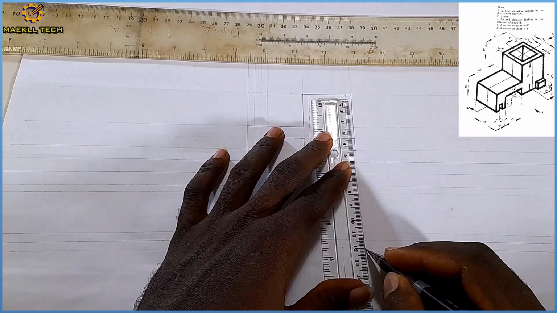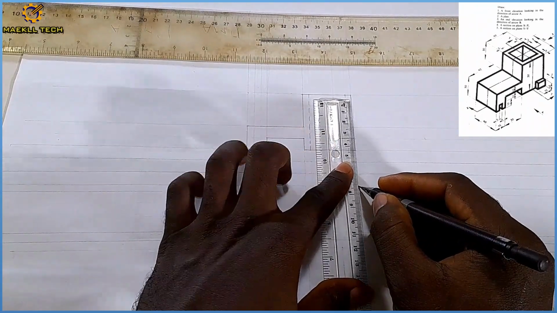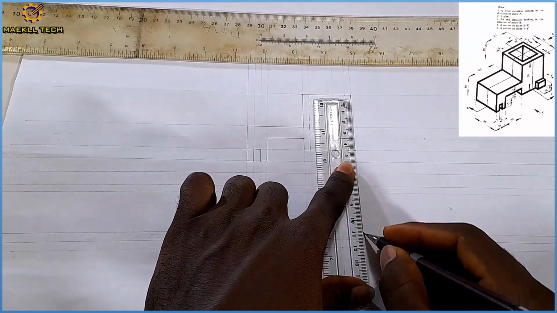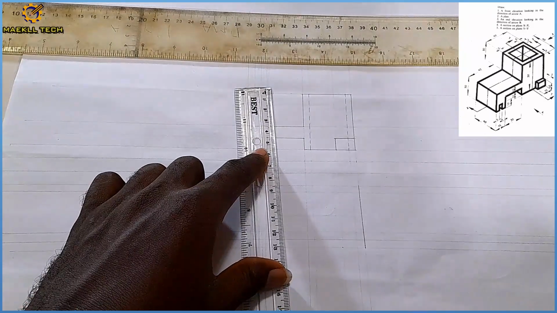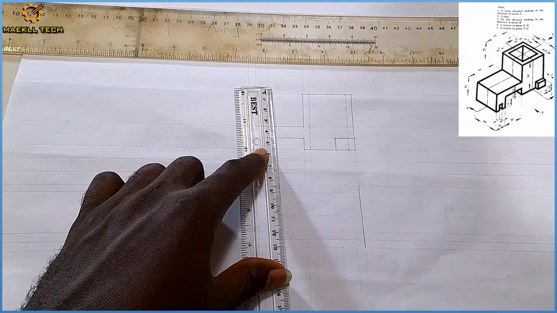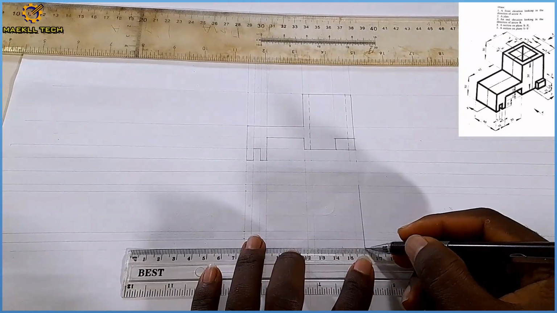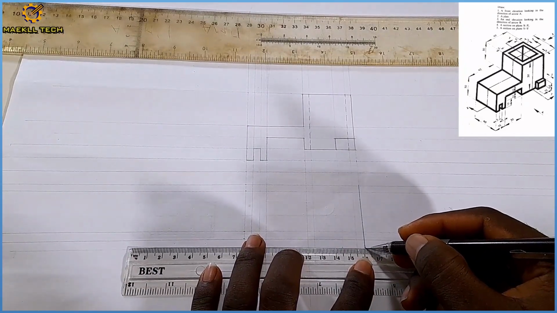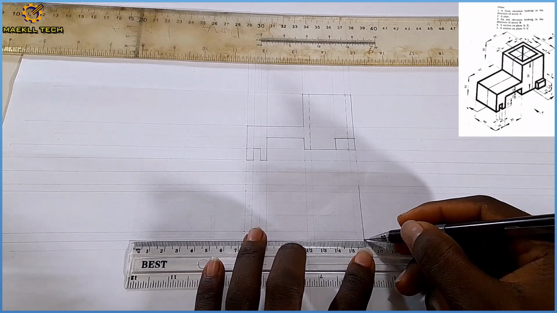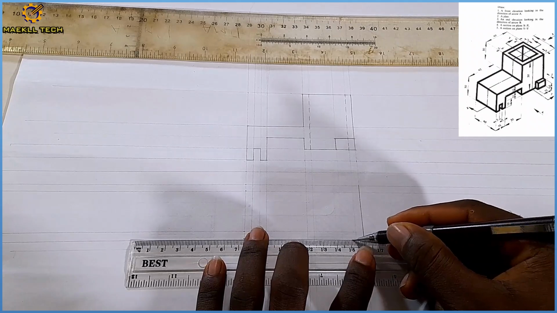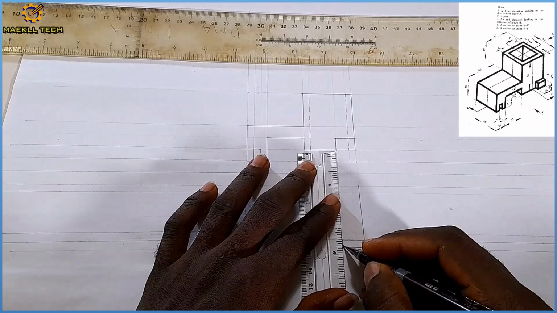Now after pulling it, I can take in my object, from here all the way to this area here like this. Okay, sorted. Then this is going to be like this, and this is going to be like this, and this right here like this.